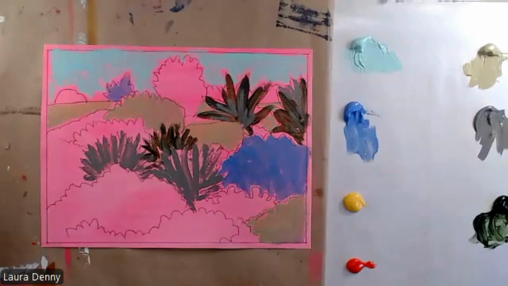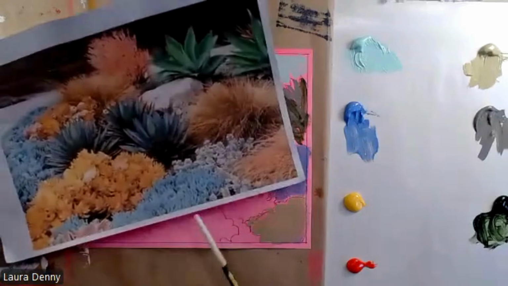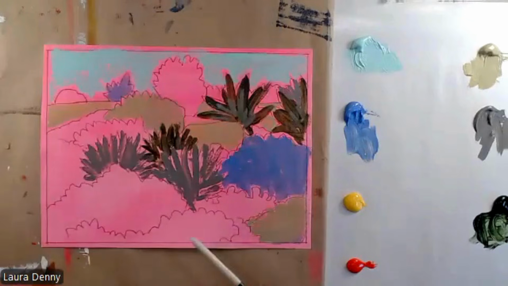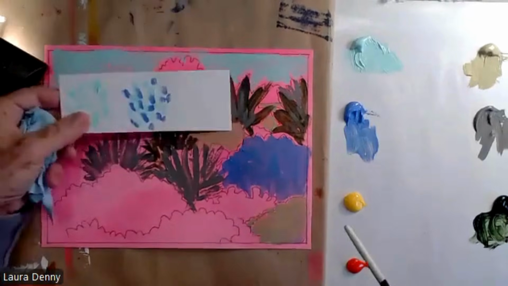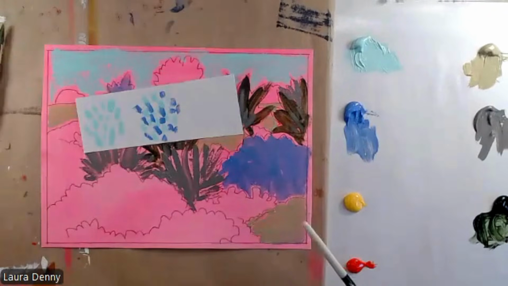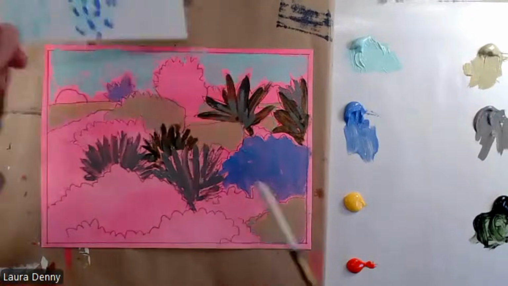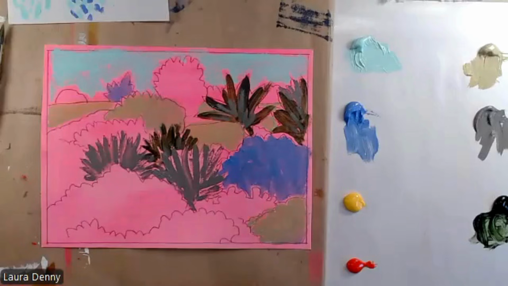Okay, now on to my next marks, which are going to be all these succulents down here. I'm going to use kind of dotted marks, and I chose the light phthalo green and the ash blue. So I'm going to go on to those colors now.